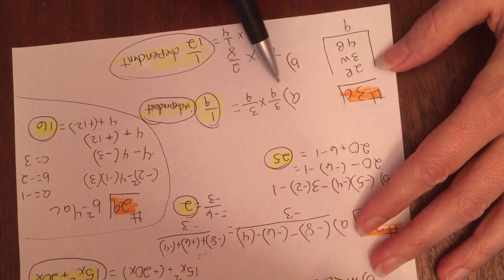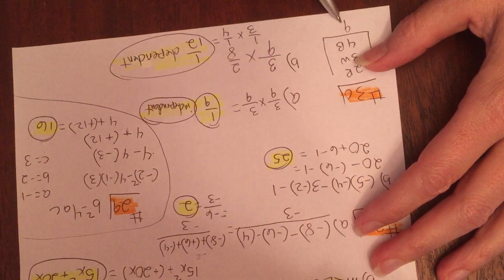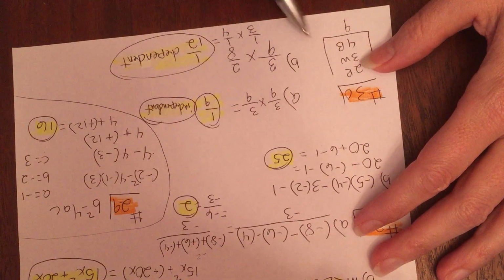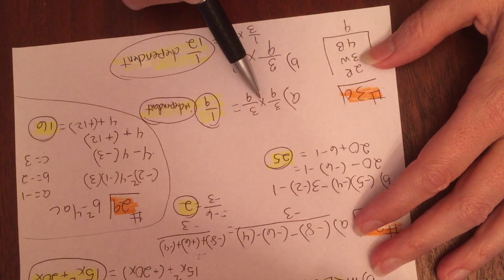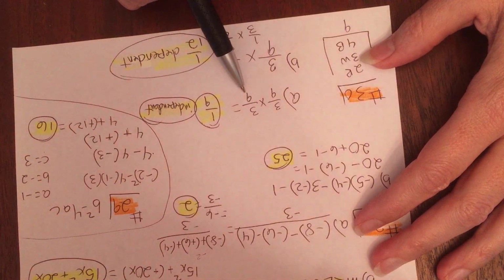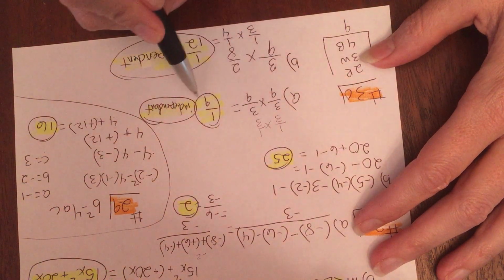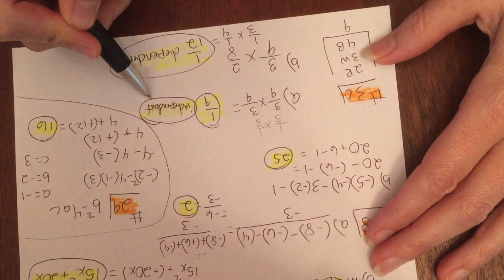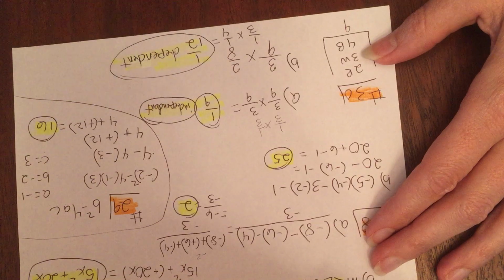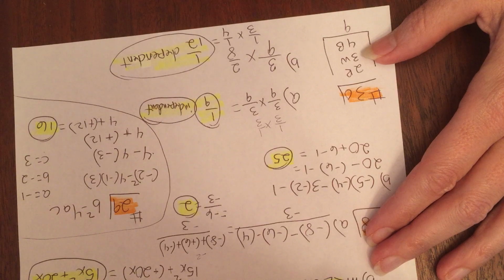Okay, so when I make my first draw, there's 3 whites out of 9 total, but then I put the marble back in the bag. So when I go to pick out the second time, it's the same probability. Hopefully you see that this is 1/3 times 1/3, which is 1/9. This is an independent probability problem. Our second draw is independent of what happened the first time.